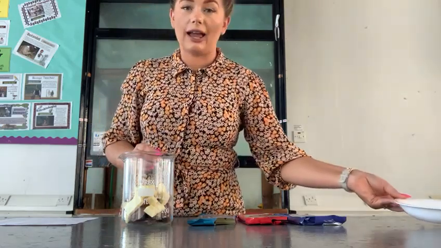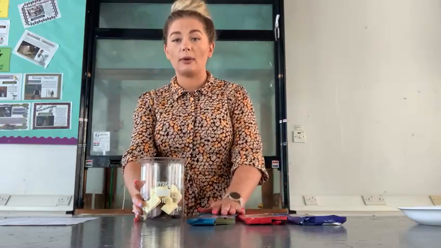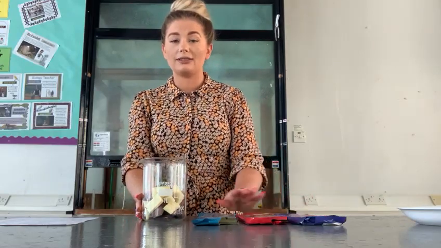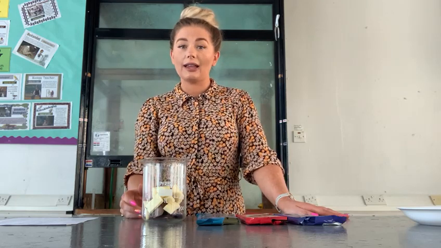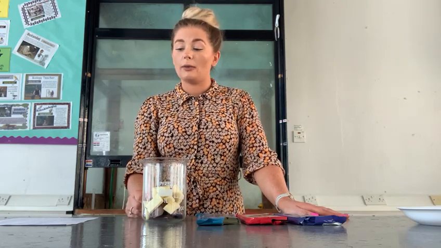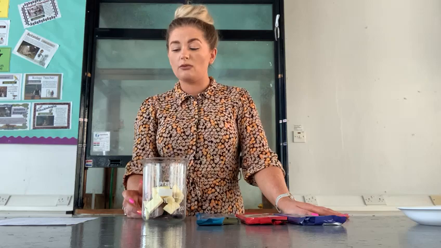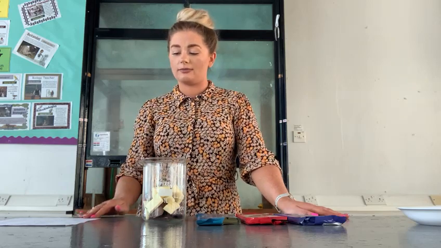As an extension task, you may even want to think about writing a method for this investigation. So if a stranger was to come into your class, how would they carry out the investigation? You may want to give them some numbered steps and some really clear instructions.